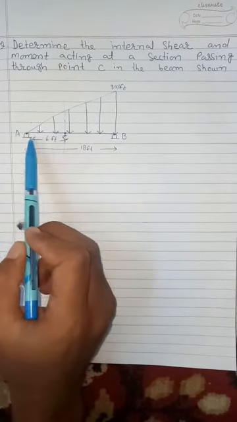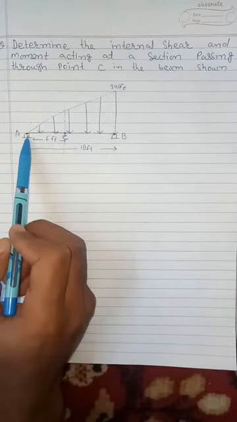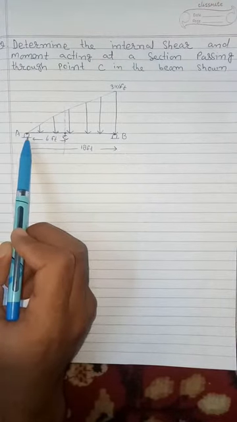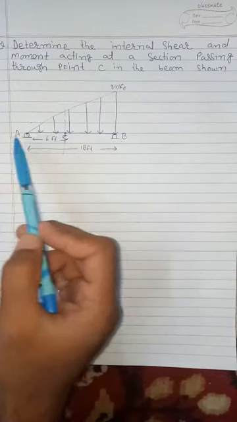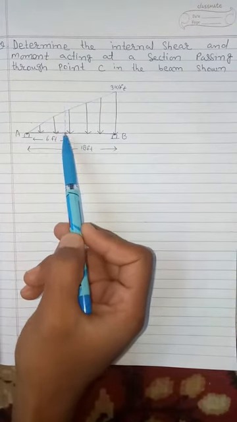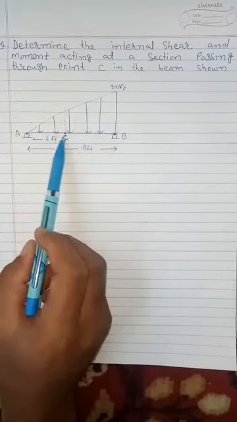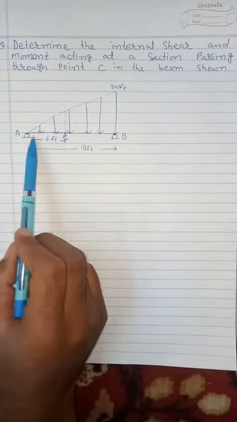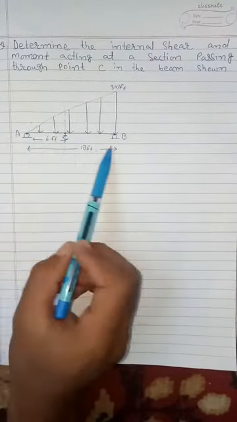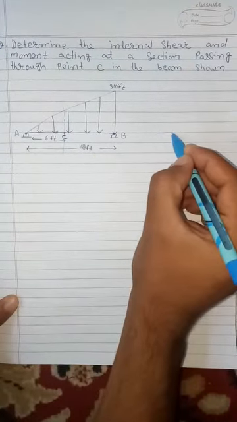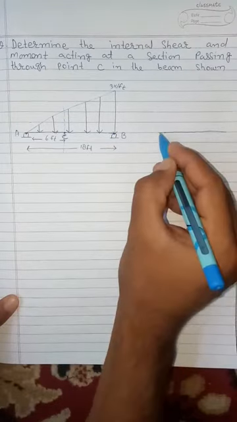So we will choose section CA, but for that, at A there is a pin support. So first I have to find the support reaction at A, because then I can use this to find the shear force and bending moment at point C. Let me first find the support reaction at A. For that I have to consider this whole structure, so first I will draw the free body diagram of this whole beam.